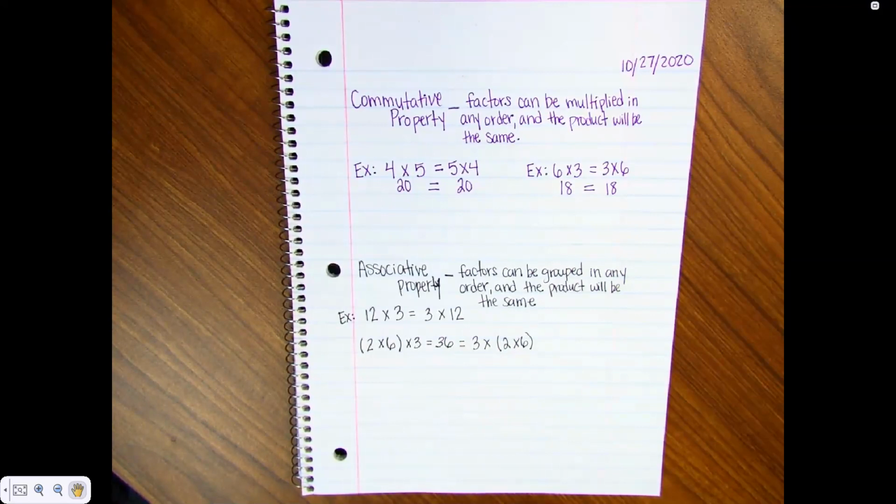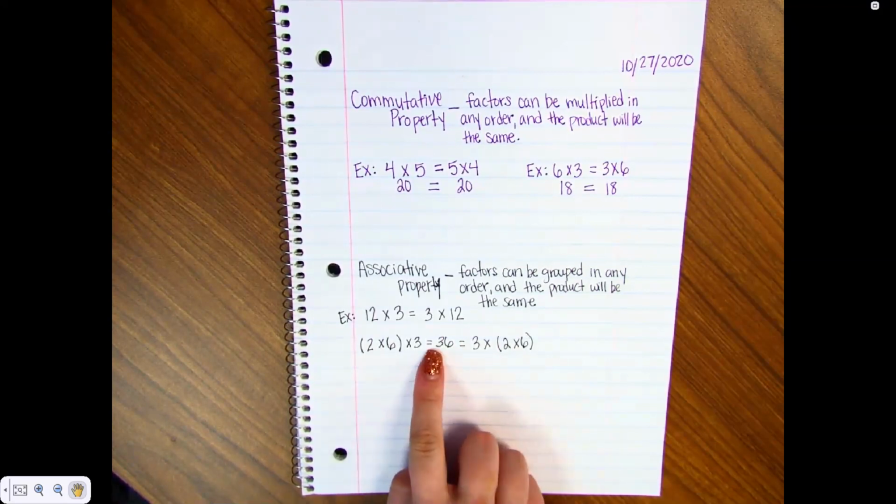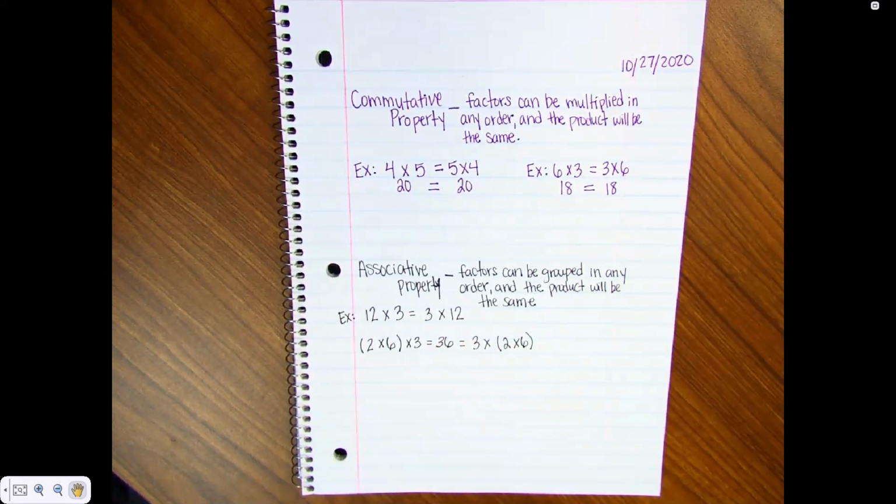Like I said, I know this one's really weird. It looks really weird because we really haven't done anything like this. But I mostly just want you to focus on the order of the numbers. The numbers are the same, the order is just different.